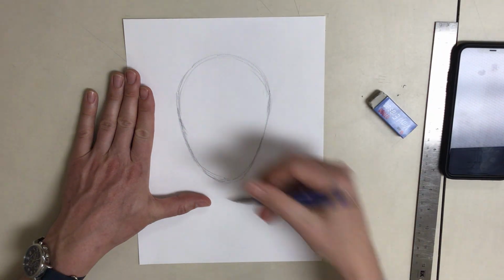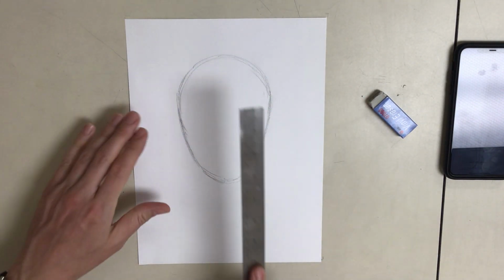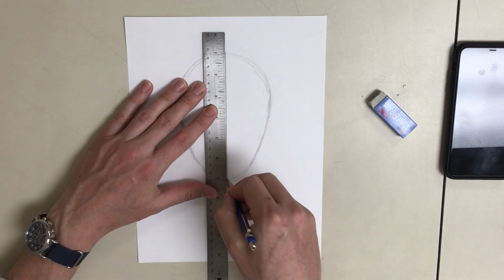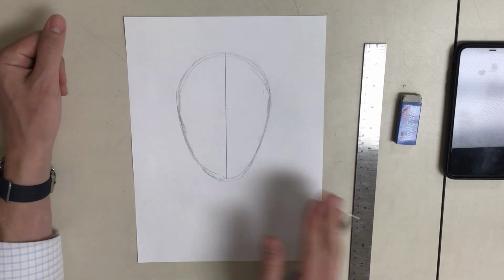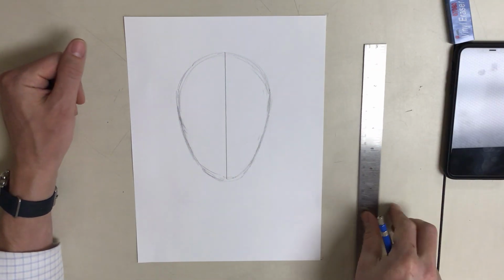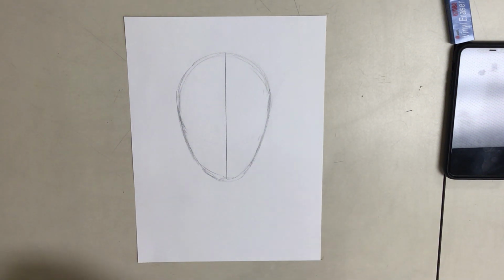And the first line that we're going to make with this is a guideline to help us make things symmetrical. So I'm going to go right down the center with a line of symmetry. Obviously the human face is symmetrical left to right, with the exception of hair or any other distinguishing characteristics like freckles or moles or anything like that.